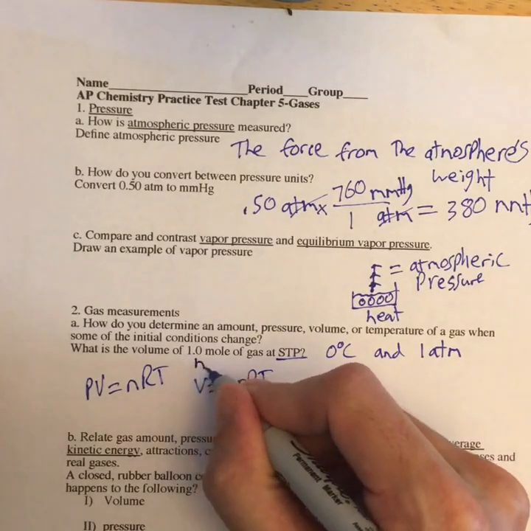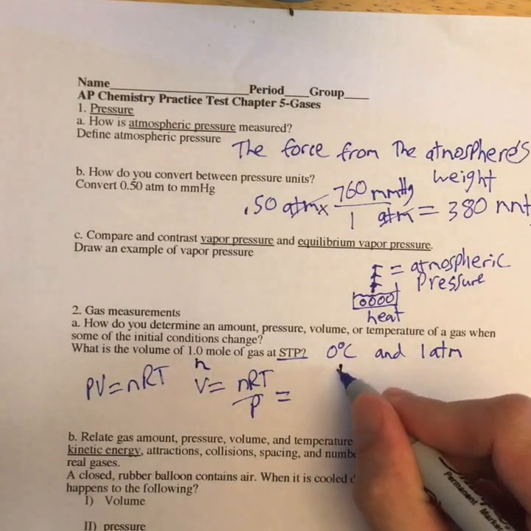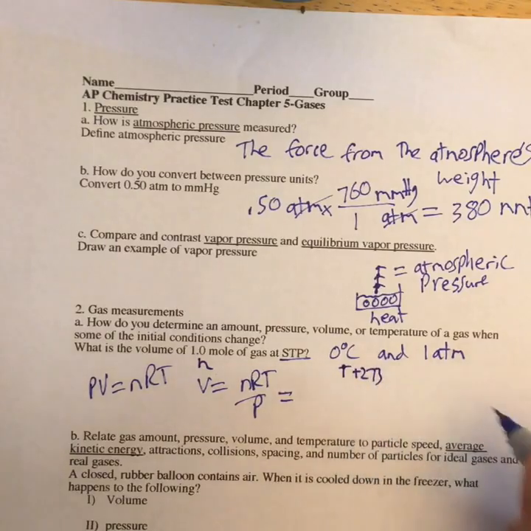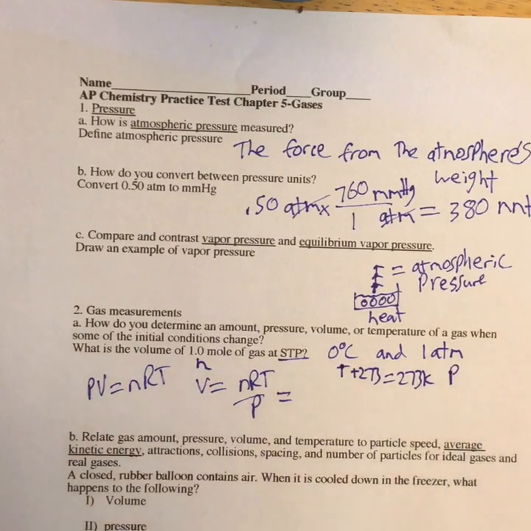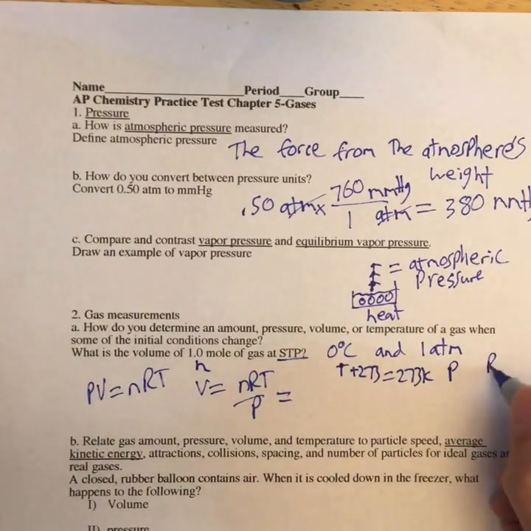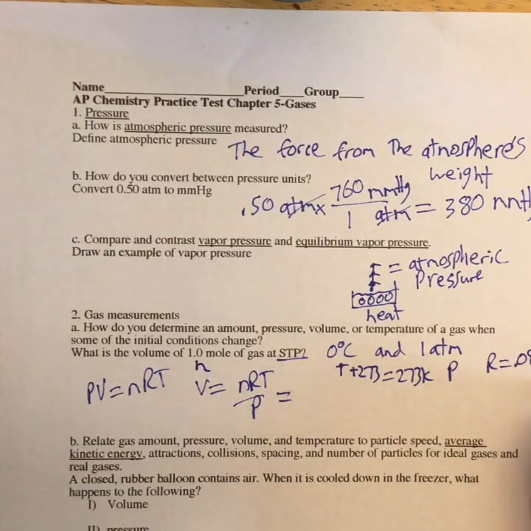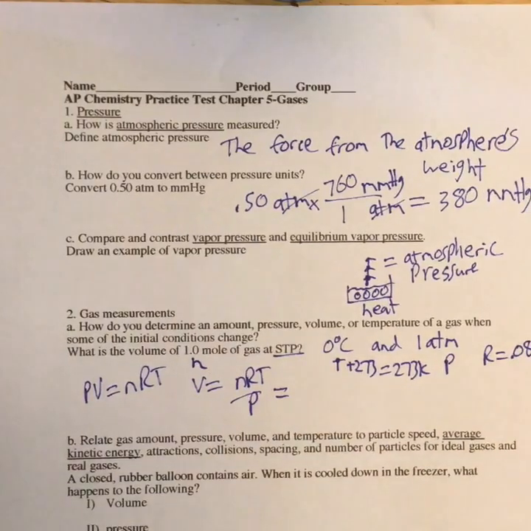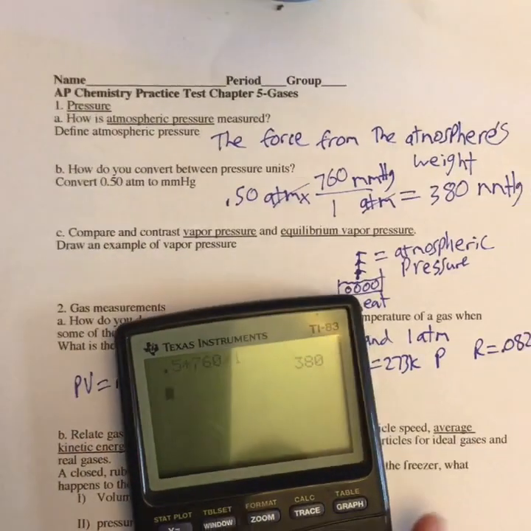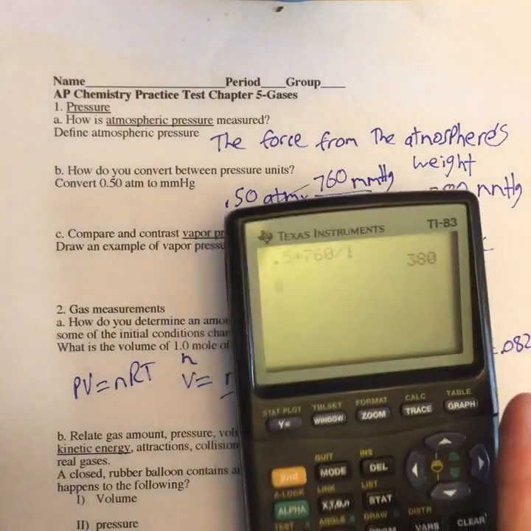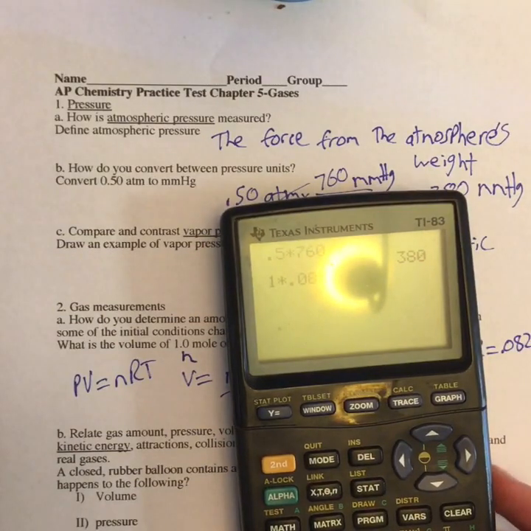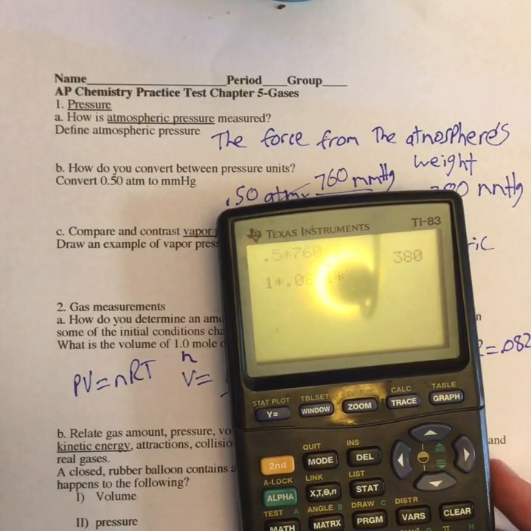So this is the n for moles. This is your temperature, but you got to add 273 to convert to Kelvin. So this is 273 Kelvin. Your pressure is 1 atmosphere, and then R is 0.0821 atmospheres times liters over moles times Kelvin. So to solve for V, we are doing 1 times R times 273 divided by 1. So 1 times 0.0821 times 273 divided by 1.